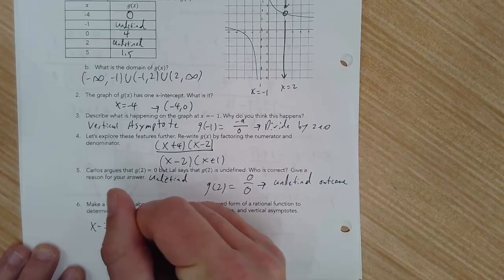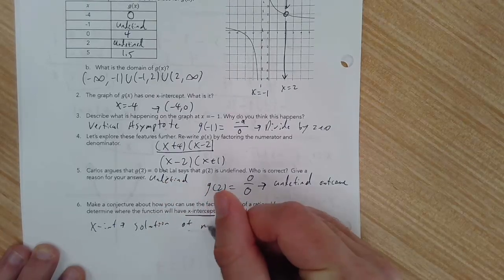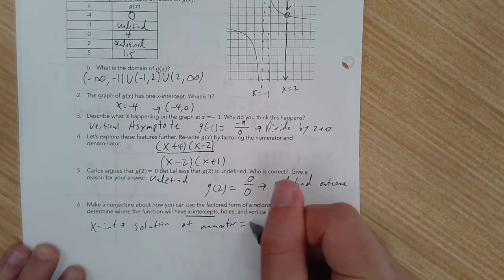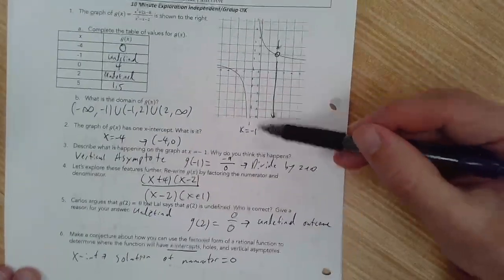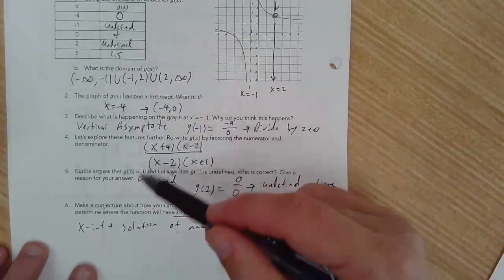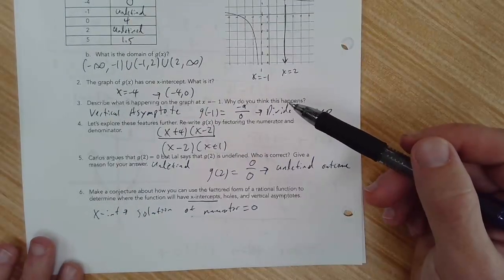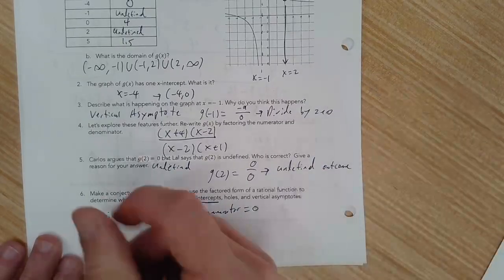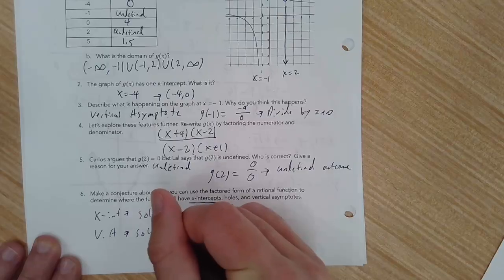So the x-intercept is a solution of the numerator. What about the vertical asymptote? I have a vertical asymptote at -1. Where is -1 in this function? That's in the denominator. So the vertical asymptote is a solution of just the denominator.